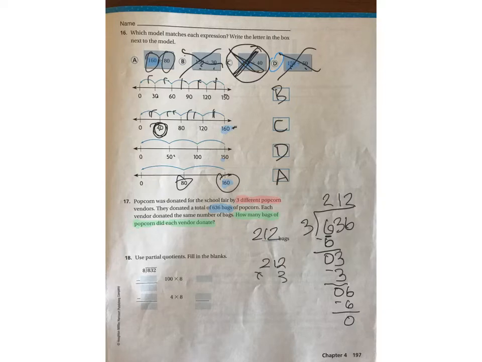212 times 3 vendors. So what would the total be? 2 times 3 is 6. 1 times 3 is 3. And 2 times 3 is 6. And it looks like our answers match up, and we did the division and multiplication correctly. Outstanding. Moving on to number 18.